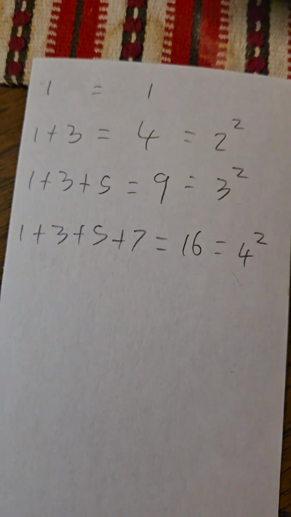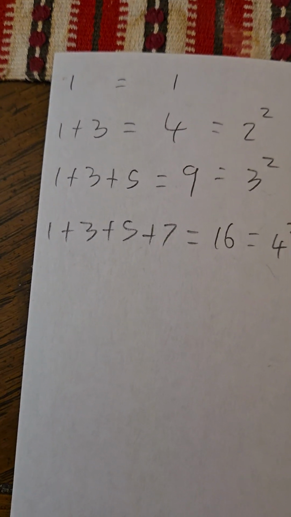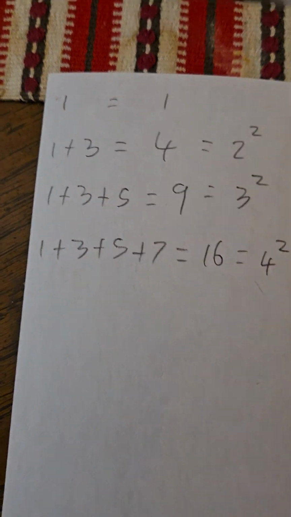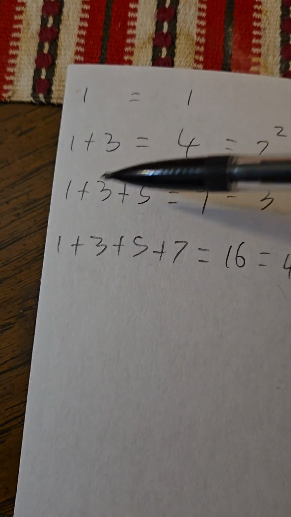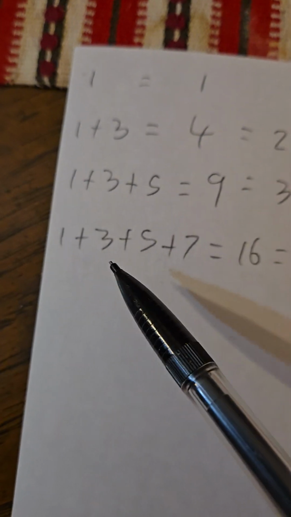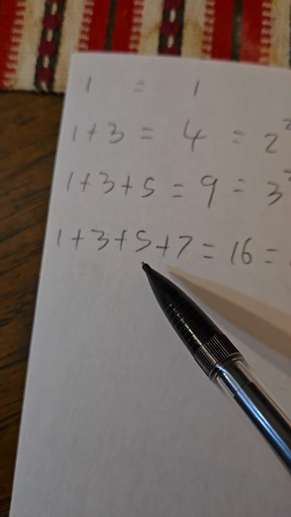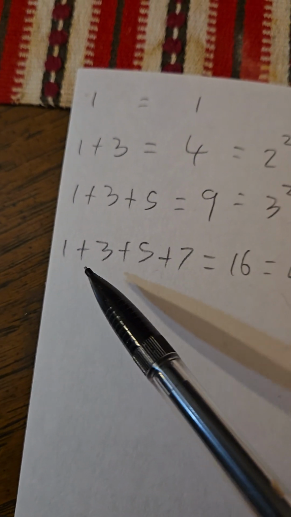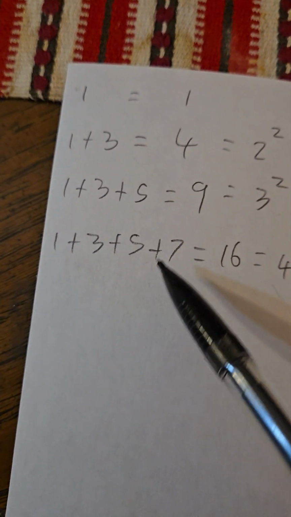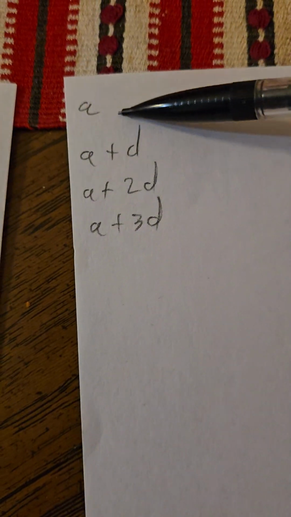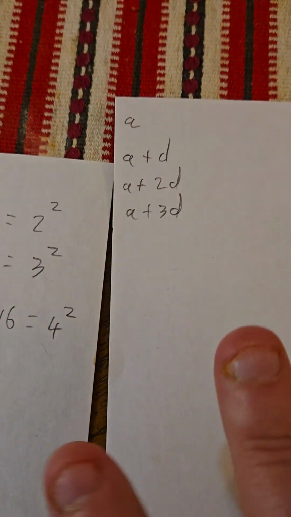What we have on the left is an arithmetic sequence or series, depending on the interpretation of the book. That's where we start off with one number, and what we add on increases by the same amount, like 1, 1 plus 2, 1 plus 2 plus 2. That's 1, 1 plus 2, 1 and 2 lots of 2. That's 1 and 3 lots of 2, etc. Another way we can write it is a, a plus d, a plus 2d, a plus 3d, etc.